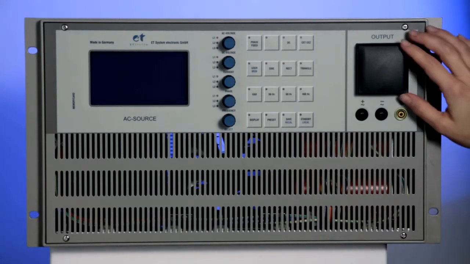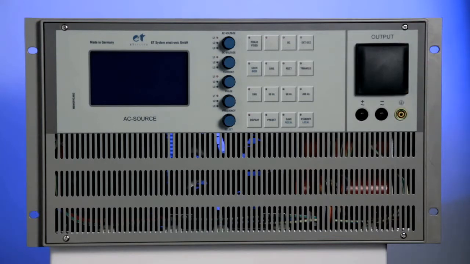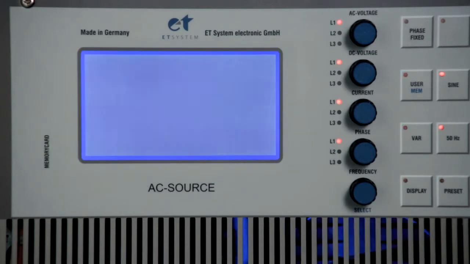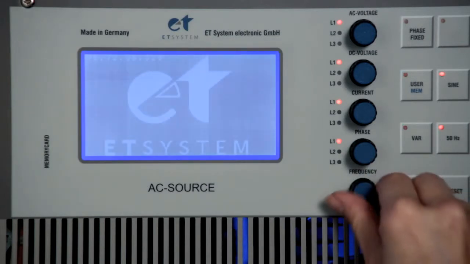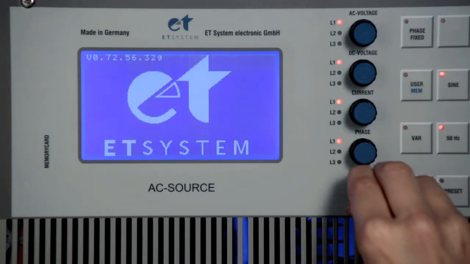On the right side of the front panel is an output socket, and below it BNC sockets for connecting AC and DC voltage and the earth connection. When the device is switched on, you can set the contrast of the display with the jog dial during this time. The contrast setting remains even after the device is switched off.